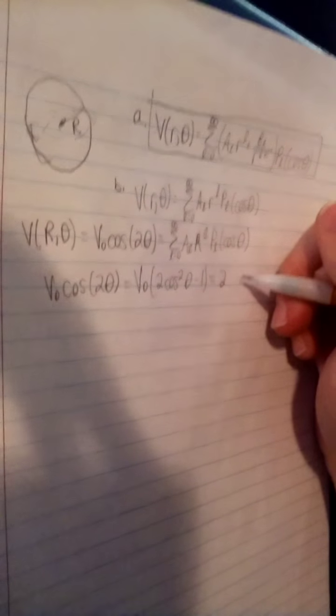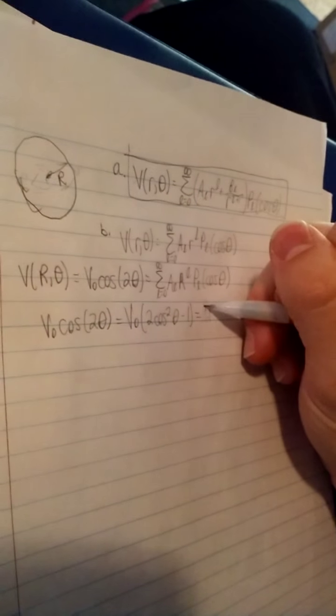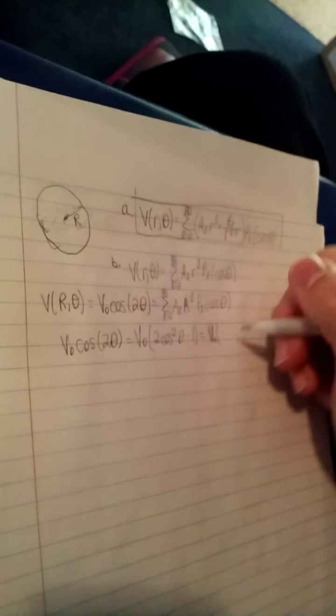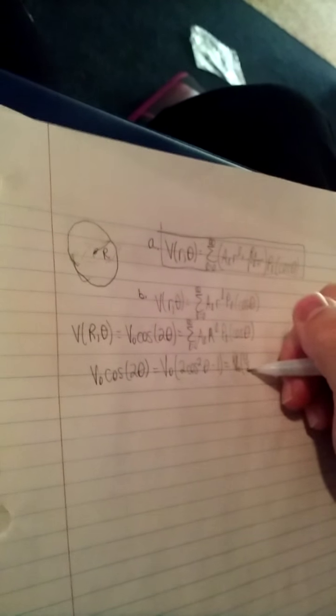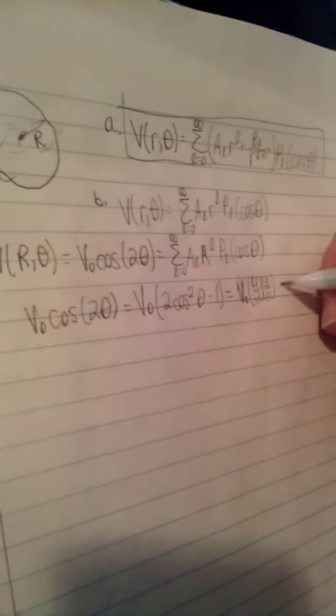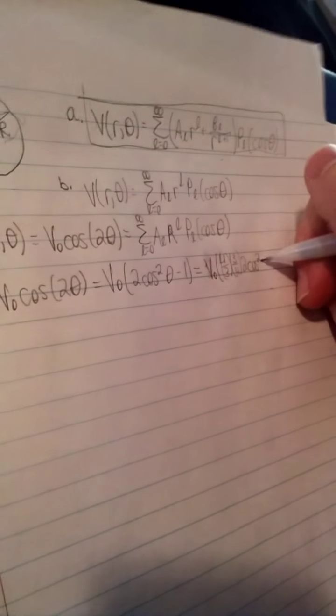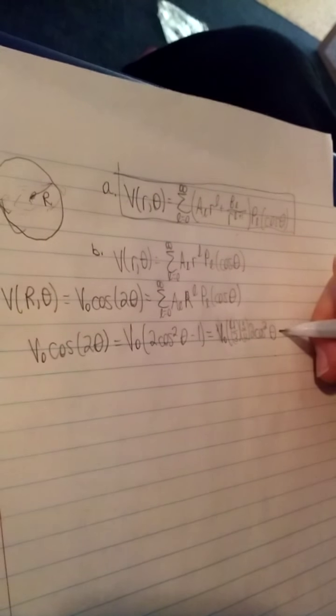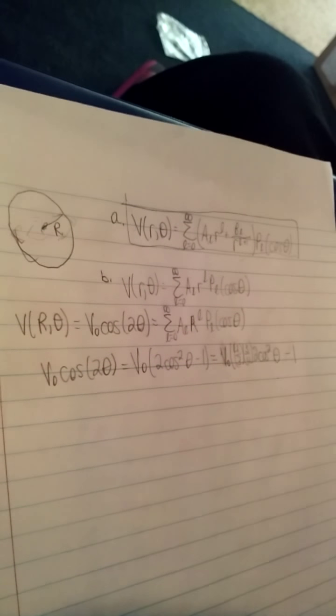So then we have 2. I'm going to get this in terms of Lagrange polynomials. So I'm going to do 2 times 4/3 times 3/4, which is just 1, so I can legally put that in there. 2 cosine squared theta minus 1.